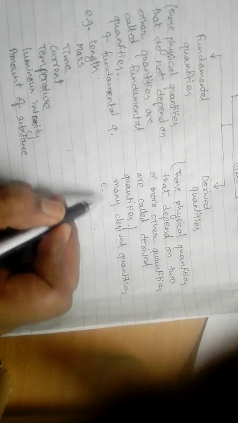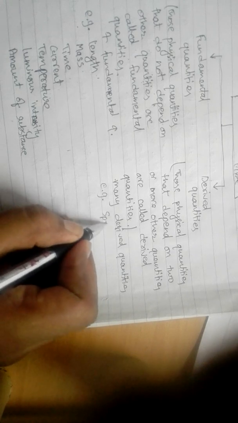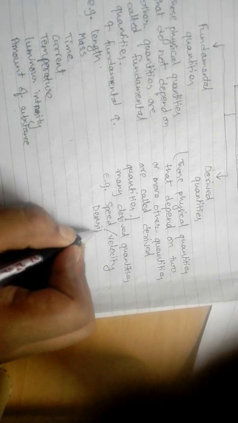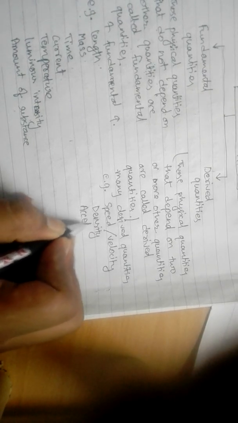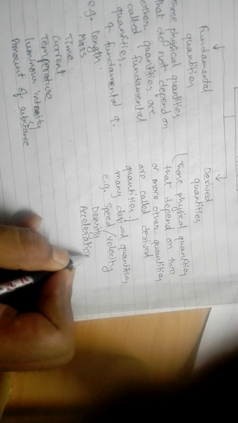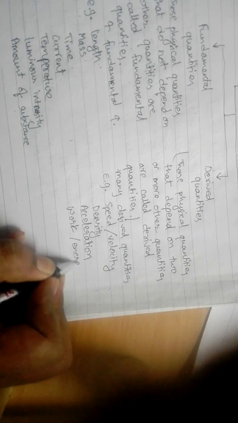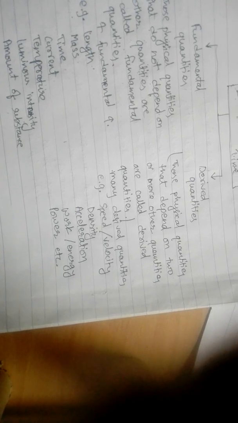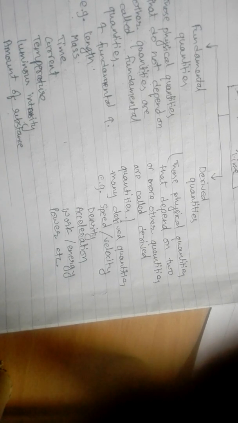Now, derived quantity, you can easily give many examples like speed slash velocity, density, acceleration, work slash energy, power, etc. You can give many examples of derived quantities.